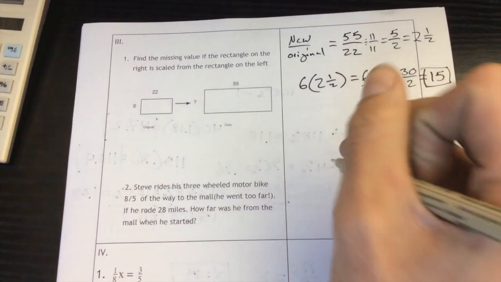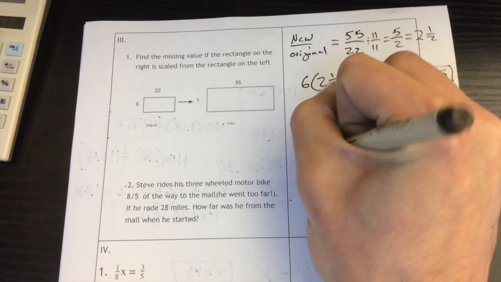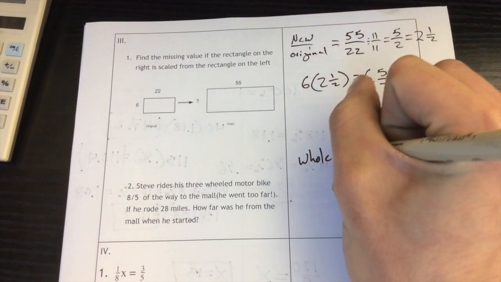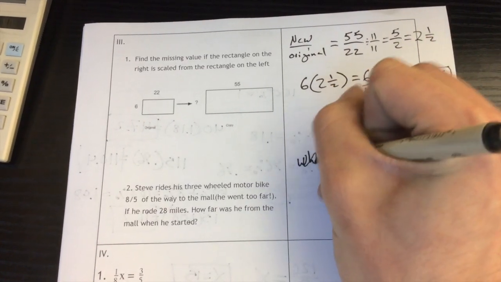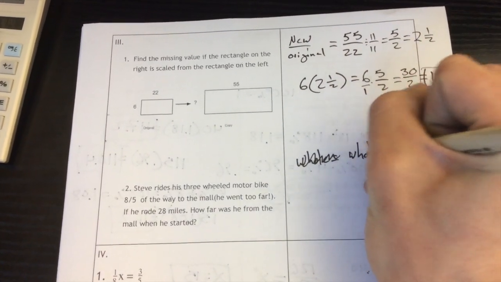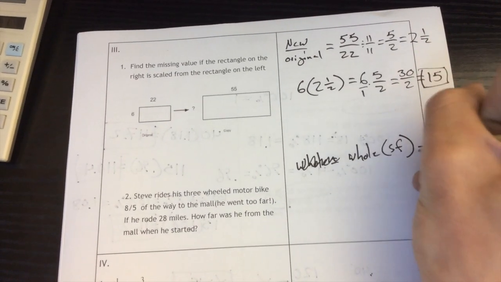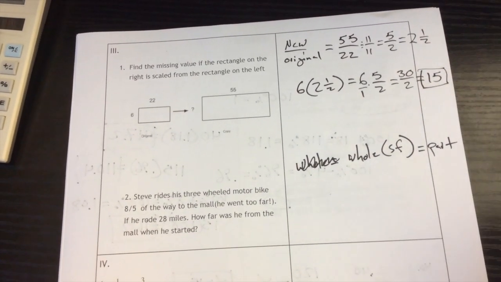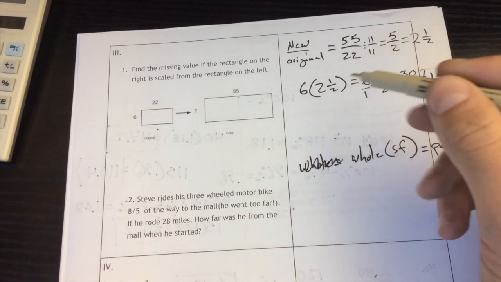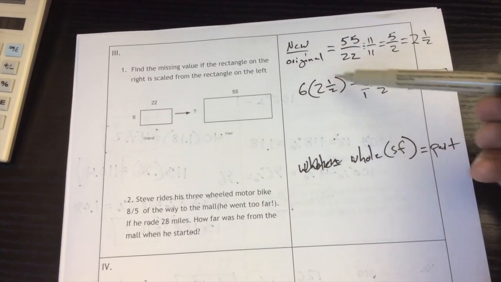So if I was using my equation here, I said that the whole times the scale factor, I'm going to write SF, I hope that's okay, should equal the part. I use this a lot in class. And you could do a similar thing for this one. Well, actually, that is what we did here. We multiplied.